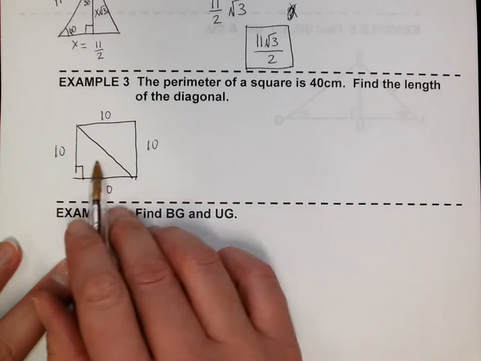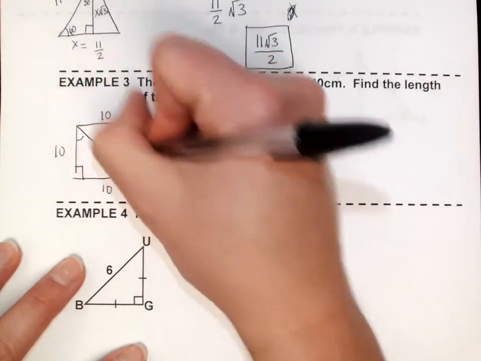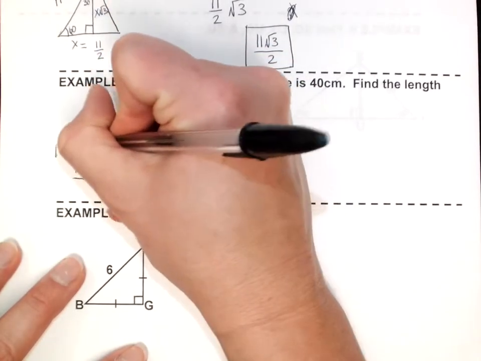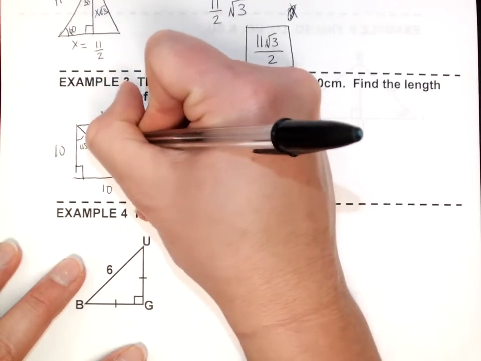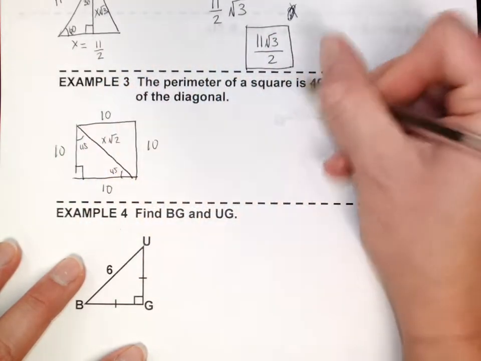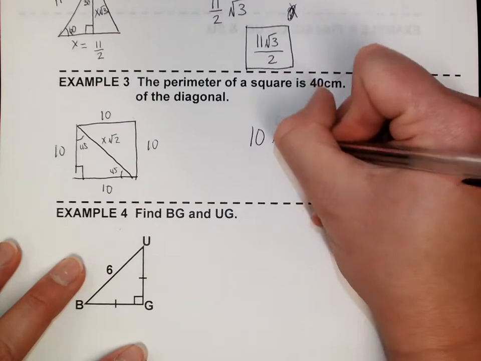Again, here's your diagonal. This is a 45, 45, 90. So this side needs to be x square root of 2. So that diagonal is going to be 10 square root of 2.